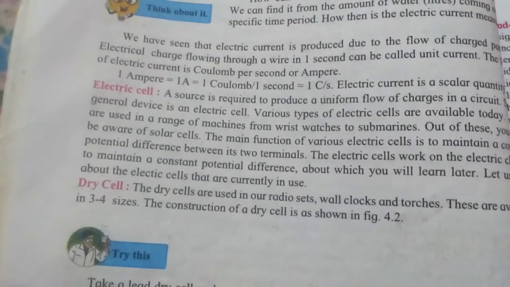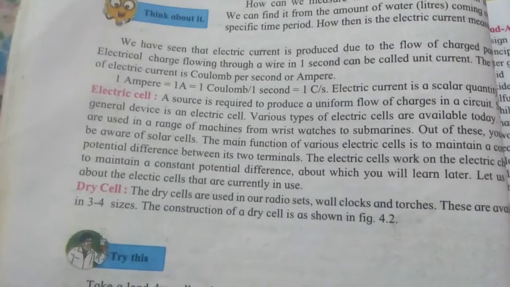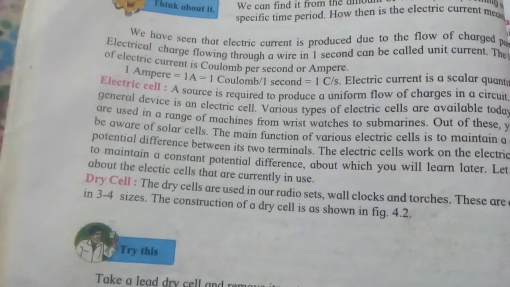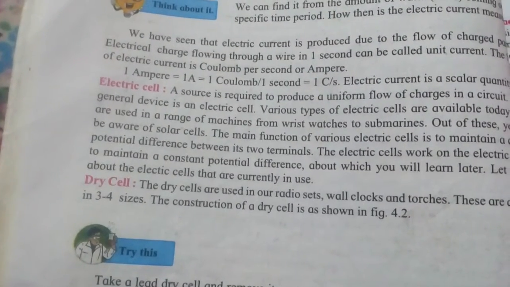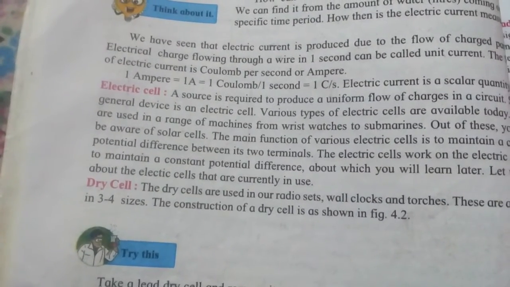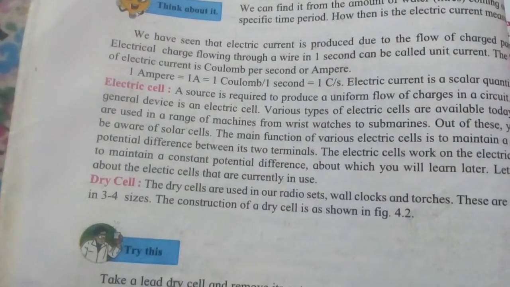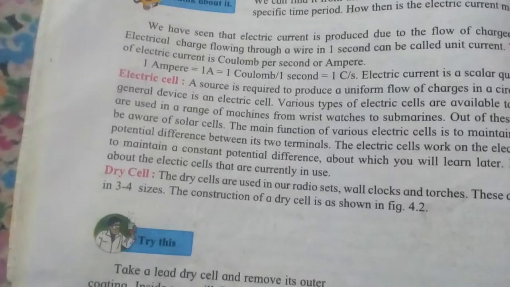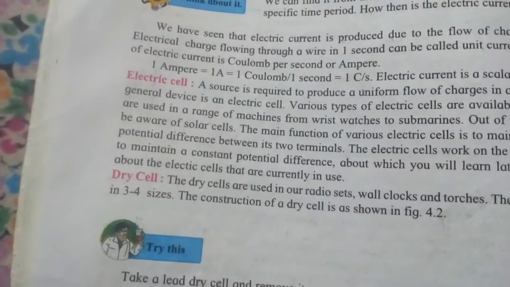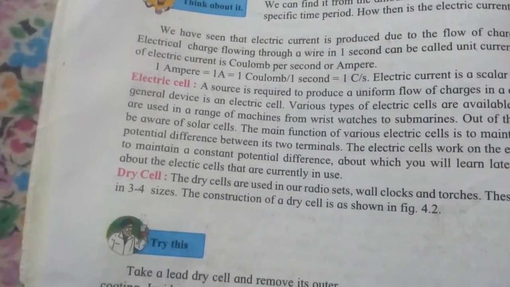Now electric cells. There are various types of electric cells, and the main function of these electric cells is to maintain the potential difference between two terminals. As I've taught you, there are two terminals, the positive and the negative terminal. To maintain the potential difference between these two terminals is the main function of electric cells. There are various types of electric cells present in the market. We are all aware of solar cells. Solar cells are also known as photovoltaic cells, and they are responsible for the conversion of incident solar radiation into electrical energy. We use various kinds of electric cells.